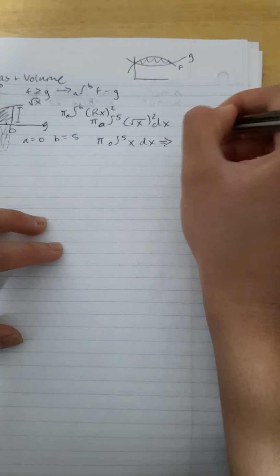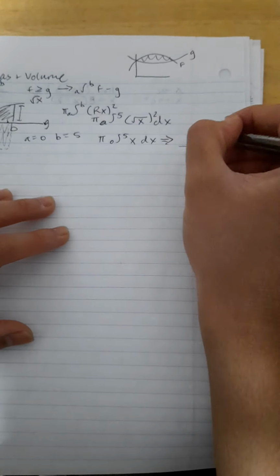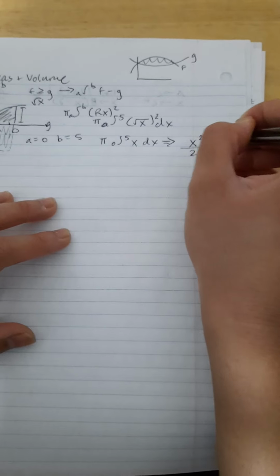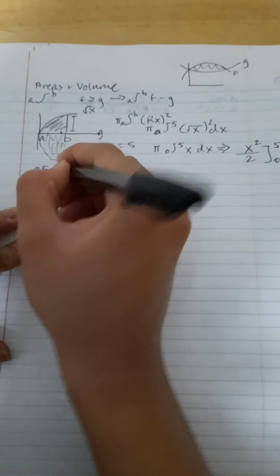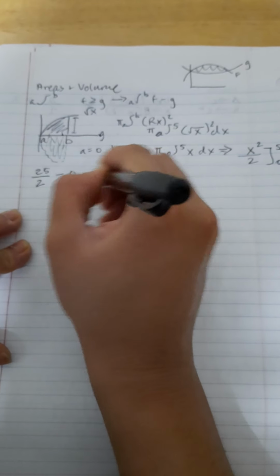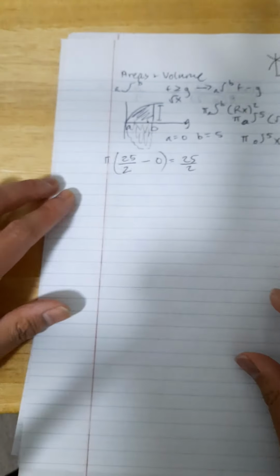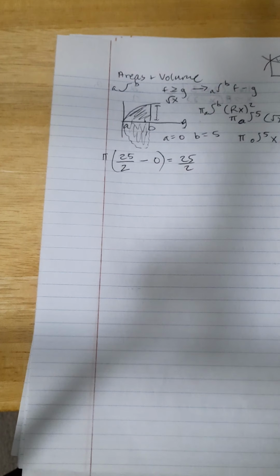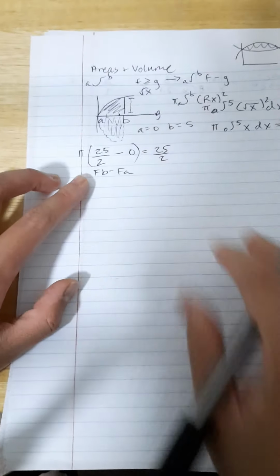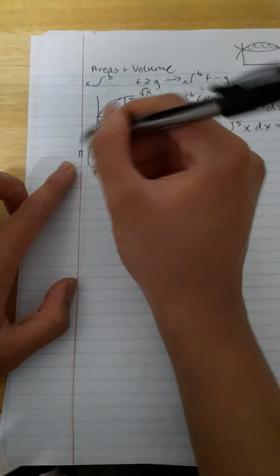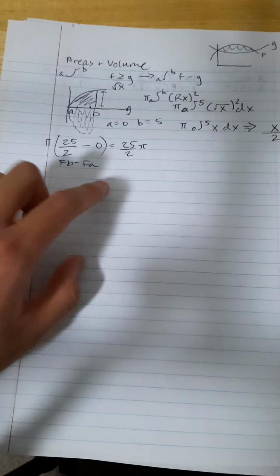With the power rule, this becomes x to the second over 2. Now we evaluate from the bounds 0 to 5, so this is 25 halves minus 0, so 25 halves. This is actually F(b) minus F(a), the fundamental theorem of calculus. But don't forget about the pi. We're going to multiply this whole thing by pi, so 25 over 2 times pi is our answer for the volume.